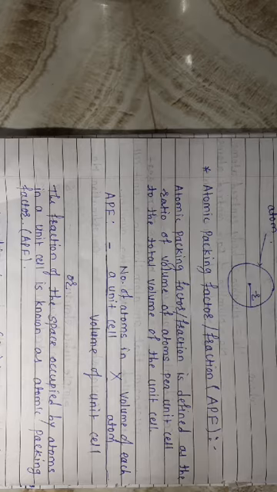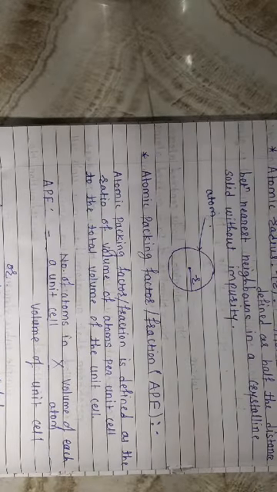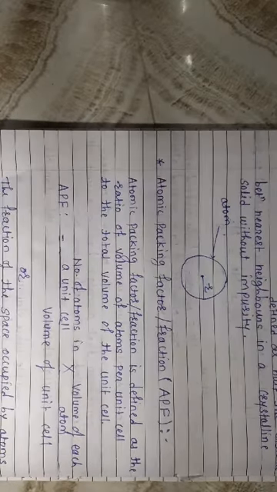Means the atomic packing factor shows the occupied or unoccupied or empty space in a particular unit cell, means simple cubic, body centered or FCC structures. And this APF shows particular values.